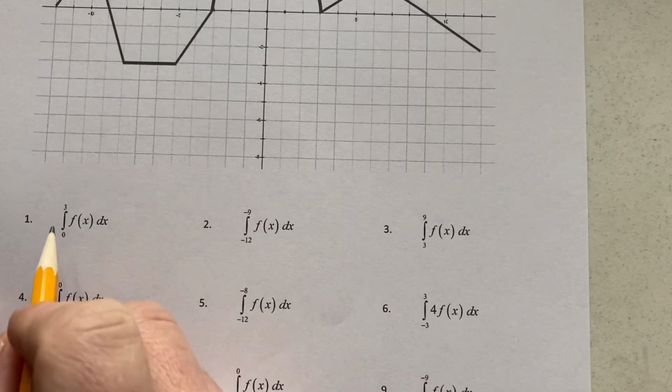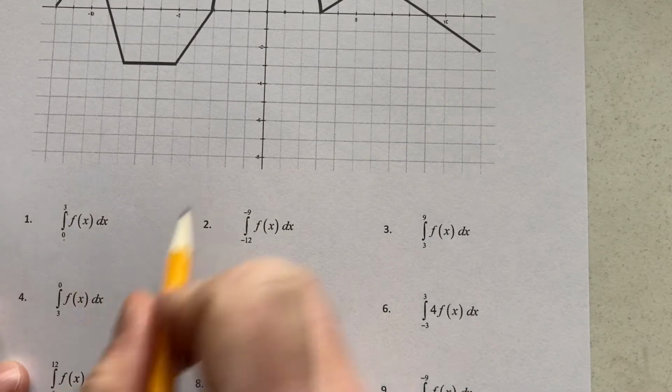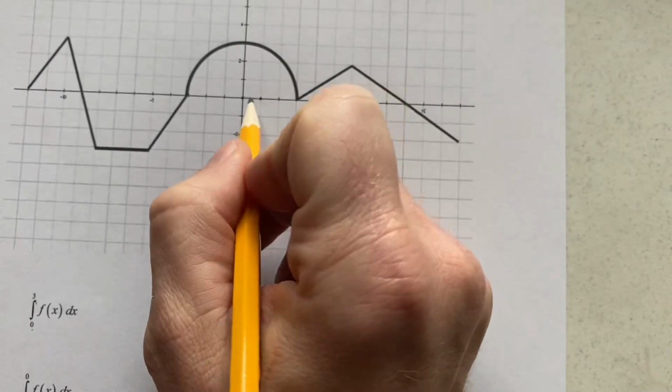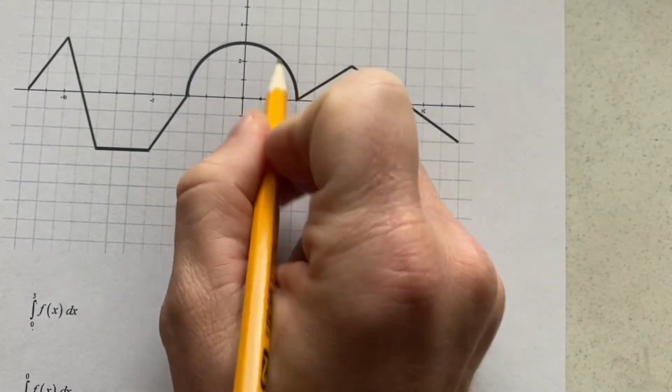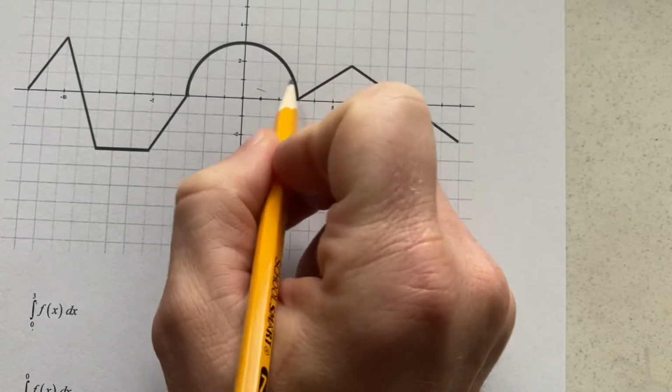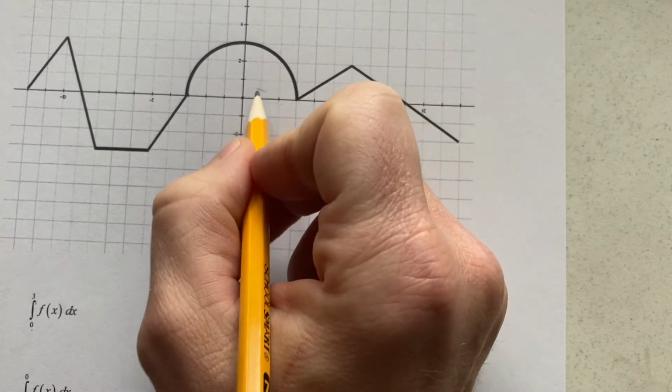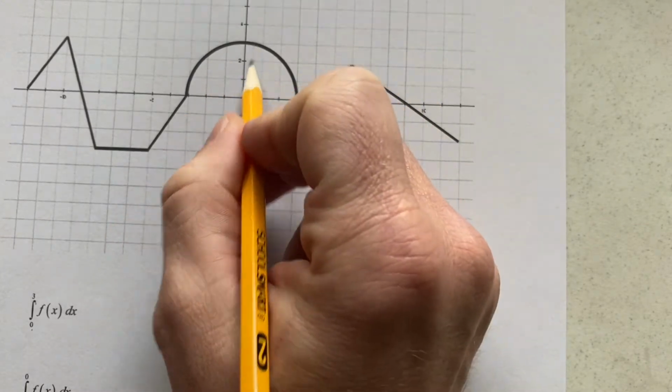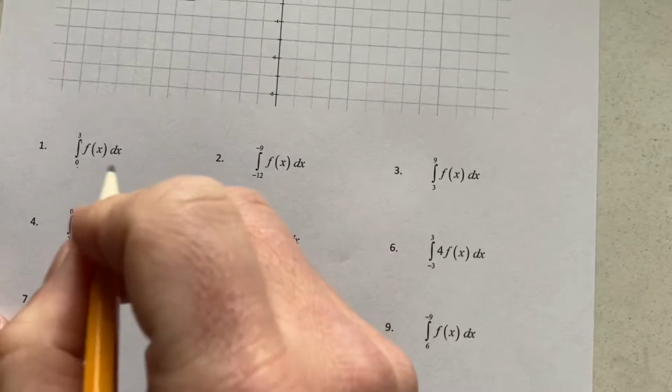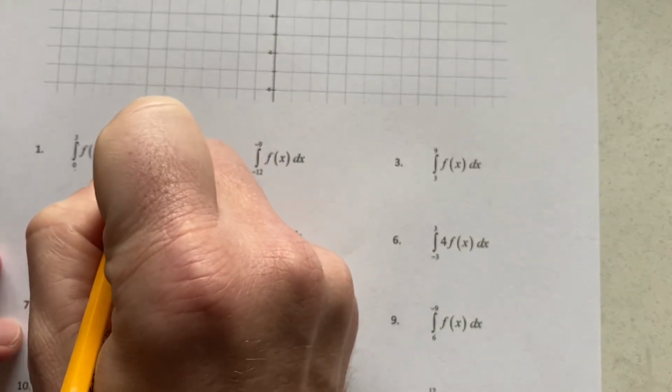So for number one, they want us to find the area from 0 to 3. So from 0 to 3, it's this quarter circle. This circle has a radius of 3, so the full area would be pi times radius squared, 9 pi, but we just want a quarter of it. So our area is going to be 9 pi divided by 4.